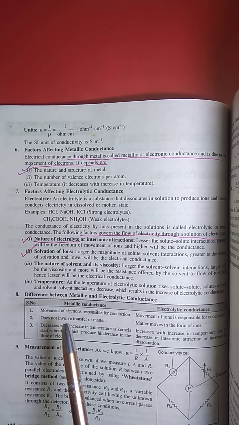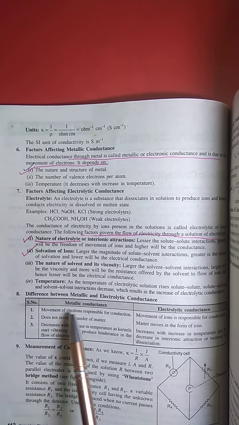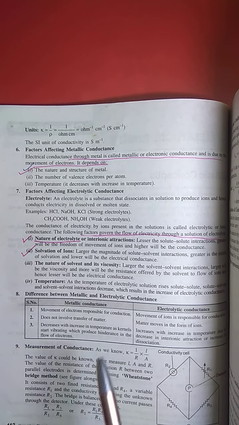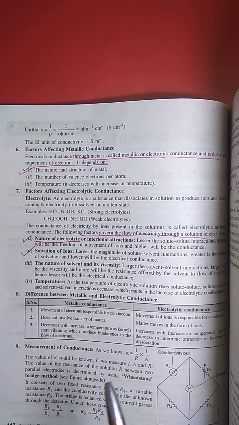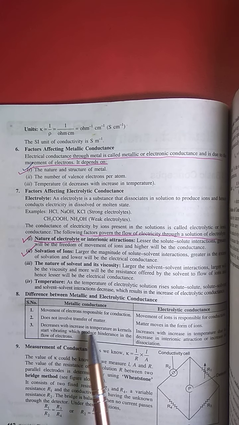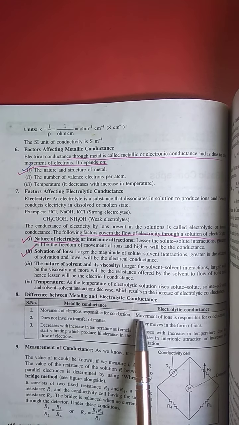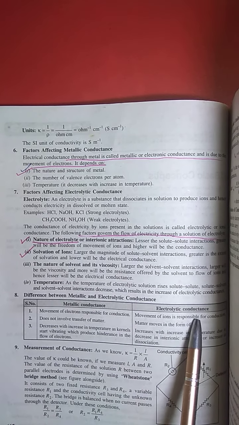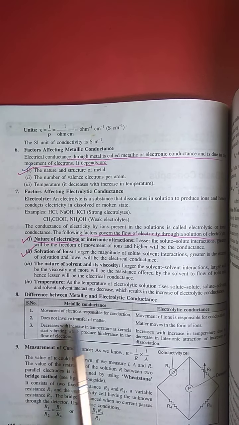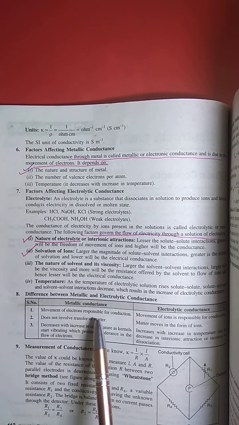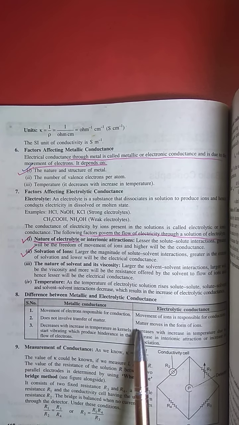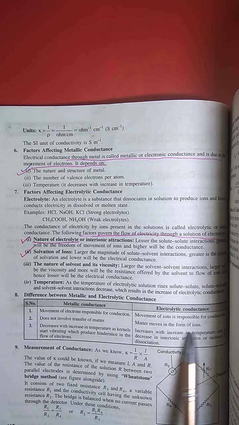After that, we will discuss the basic differences between metallic conductance and electrolytic conductance. See, in metallic conductance, it is the movement of electrons responsible for conduction. We have seen that in a metallic wire through which current passes, it is because of the movement of electrons. Now, electrolytic conductance depends on the movement of ions. Metallic conductance does not involve transfer of matter, but in electrolytic conductance, matter moves in the form of ions.